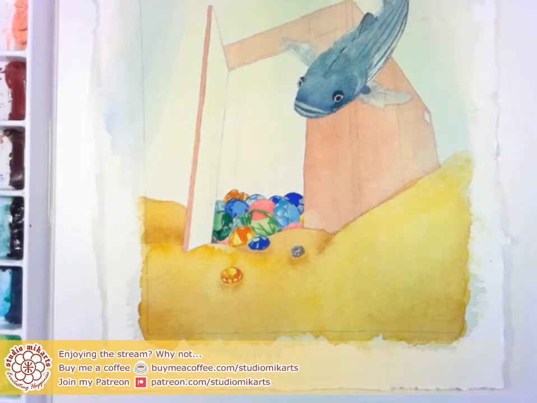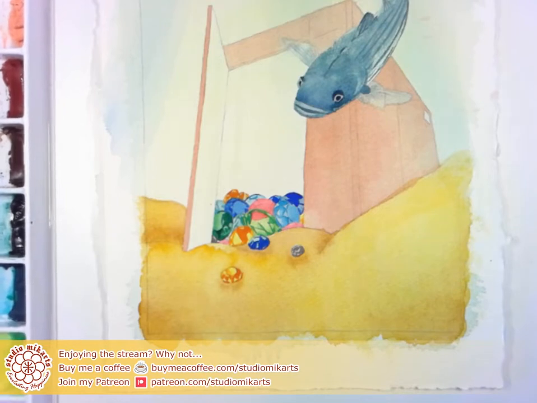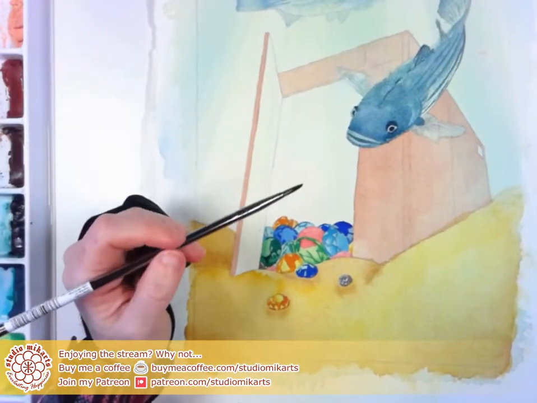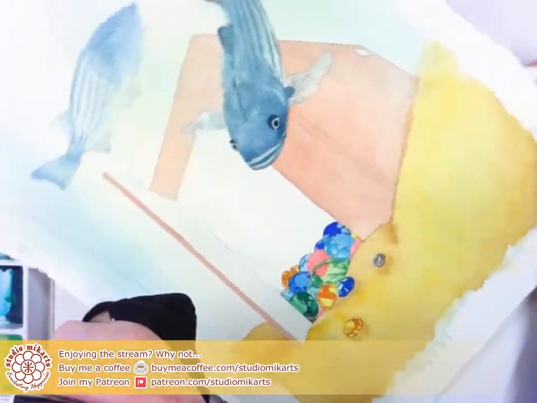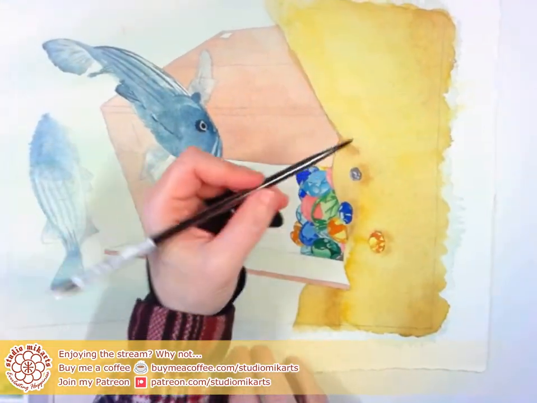A little blue too, a really dark blue. Okay, I think that's good. I think that's a good color. Okay, try not to touch the sand. I'll turn it sideways.